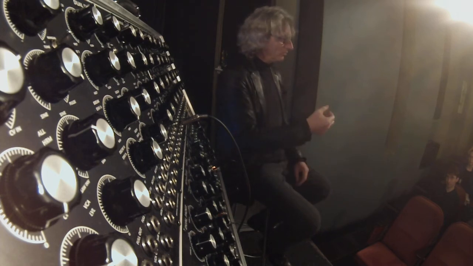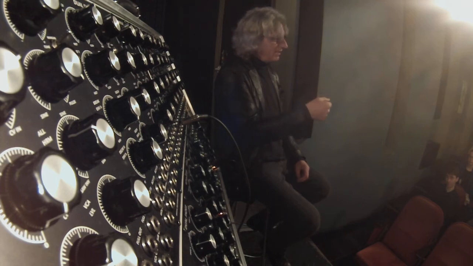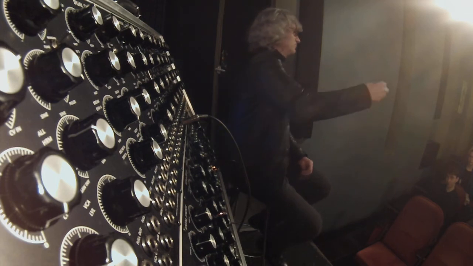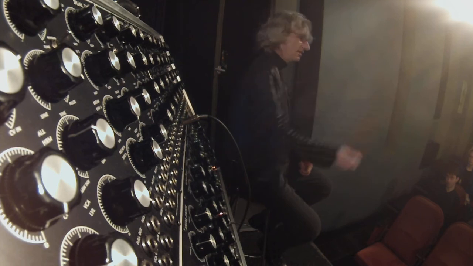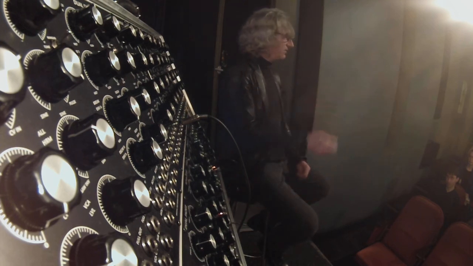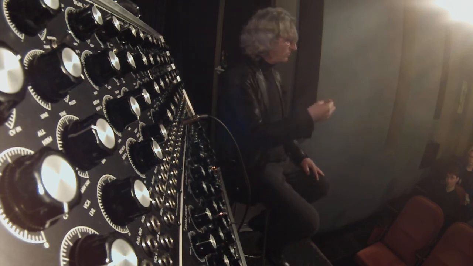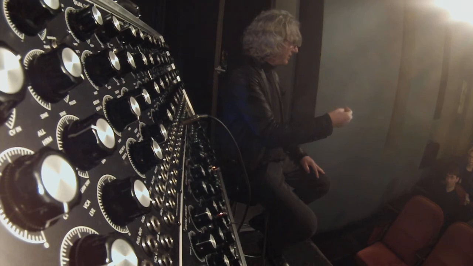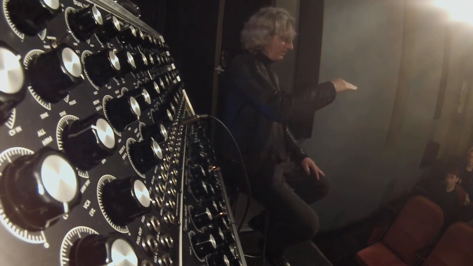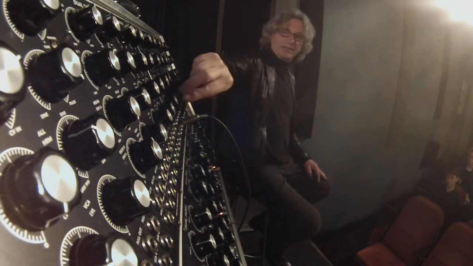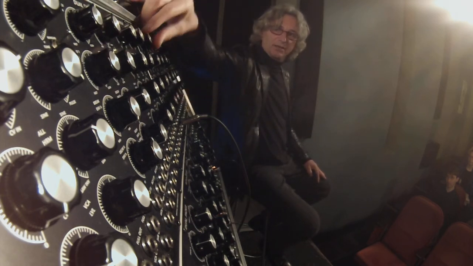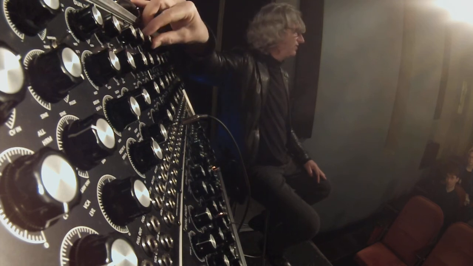But a voltage is basically something you have to see as a sort of potential, something that can have a meaning the moment it starts to interact with something else. That makes it very useful, because a certain voltage value can create a certain pitch, which happens when I play with this knob here.